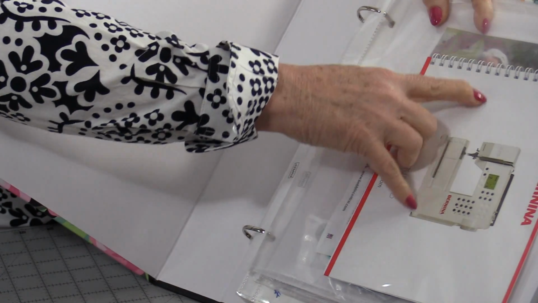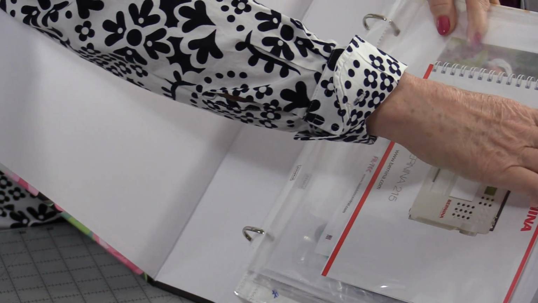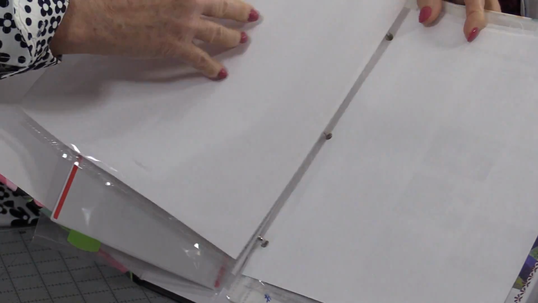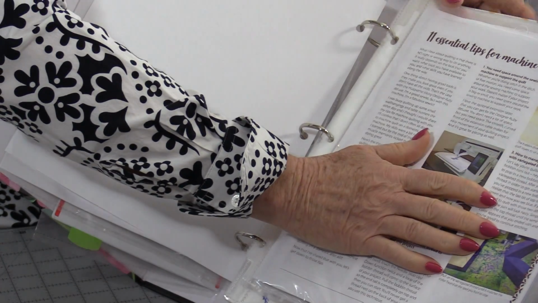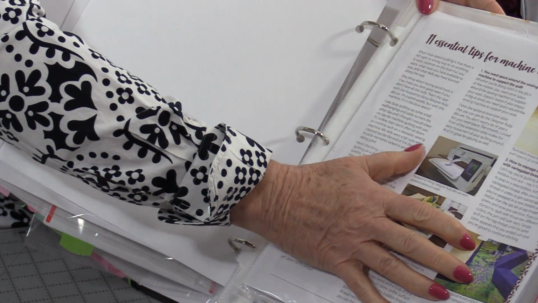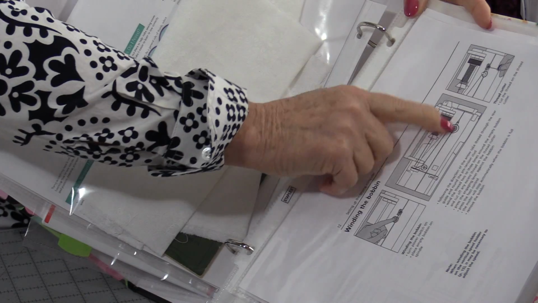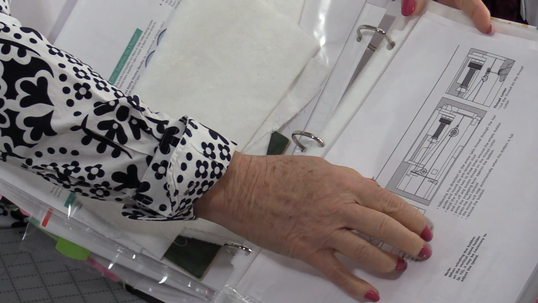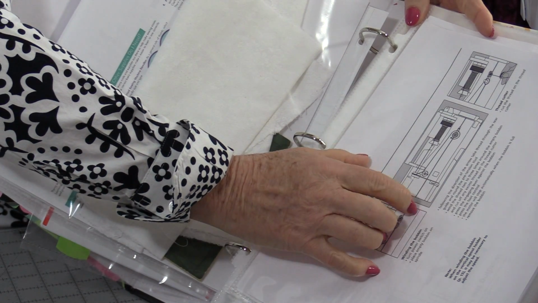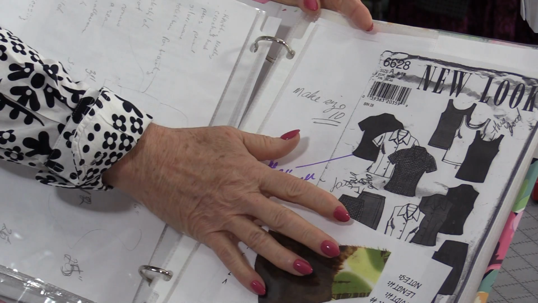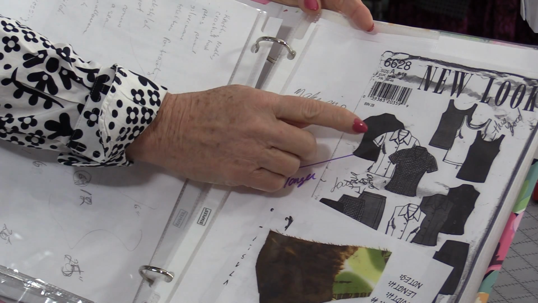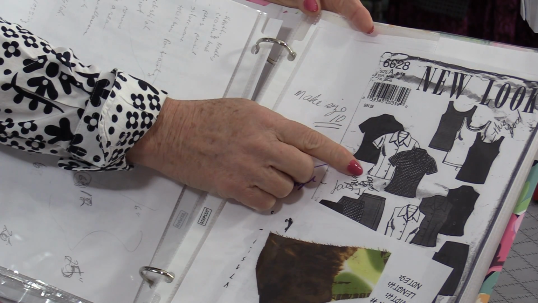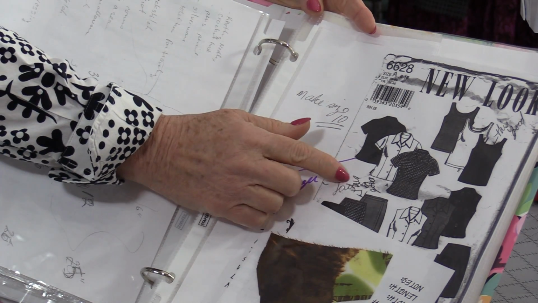And in this case, I was able to put my machine manual, notes that I've been making as I go along, things that I've been able to print out or handouts that I get in classes, photocopies from my manual, and these I might refer to often. That way I don't have to flip through my manual all the time. They're right here.